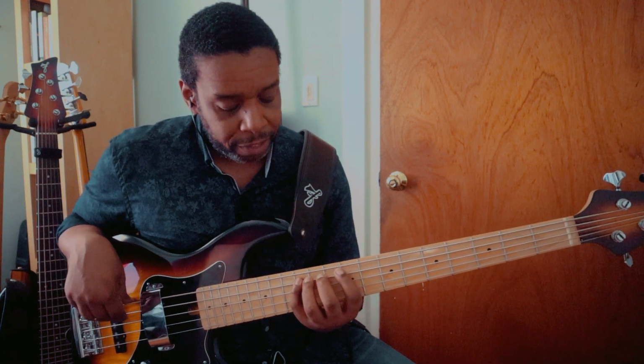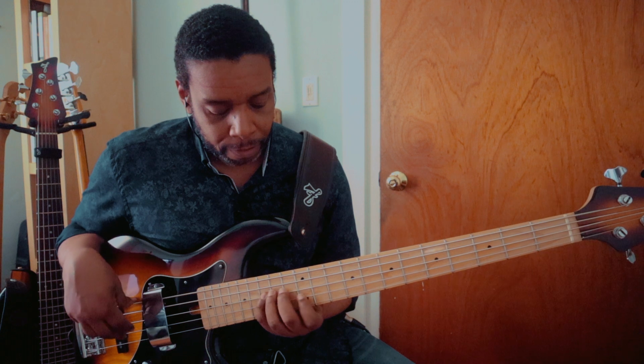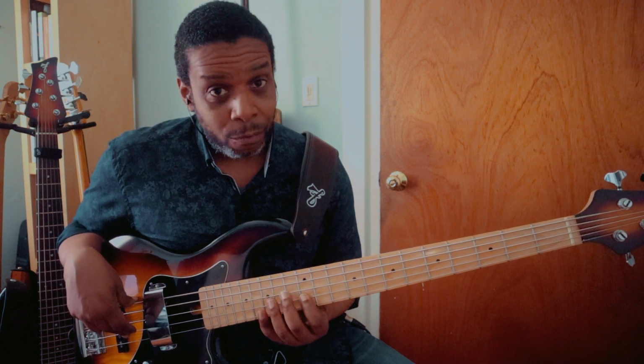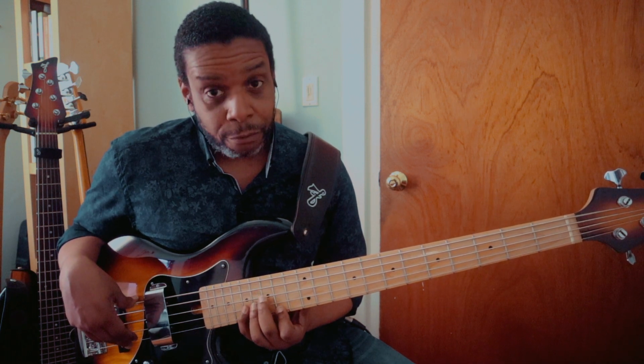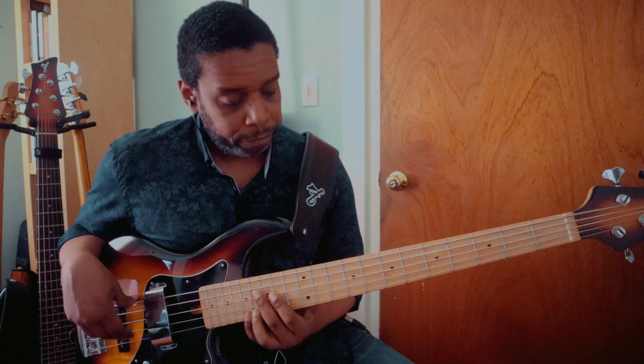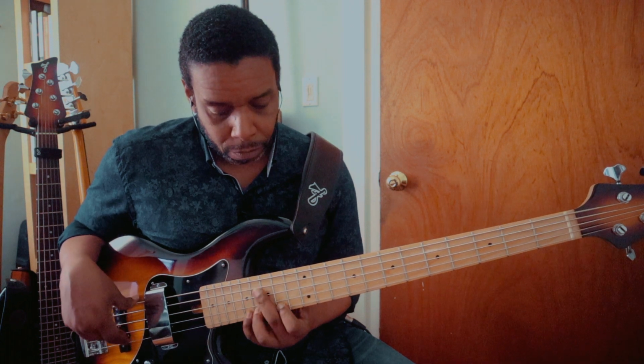there's 1, 3, 5, 6. And then I move up to the 10th fret of the A, play 1, 3, 5, 6 again. 12th fret of the D, 1, 3, 4, 6. And then up to the 14th fret of the G, 1, 3, 4. Hopefully that all makes sense. That was a lot of numbers.